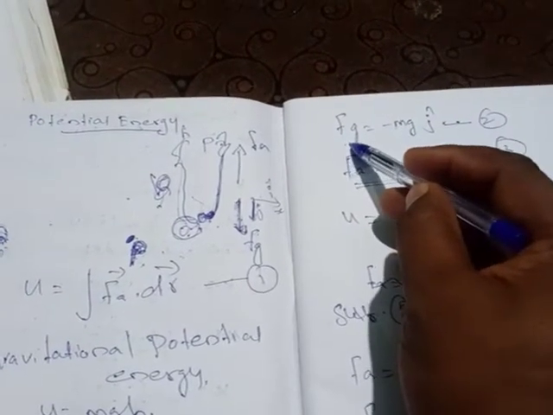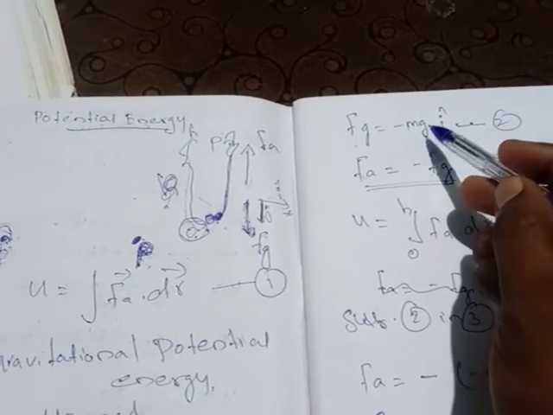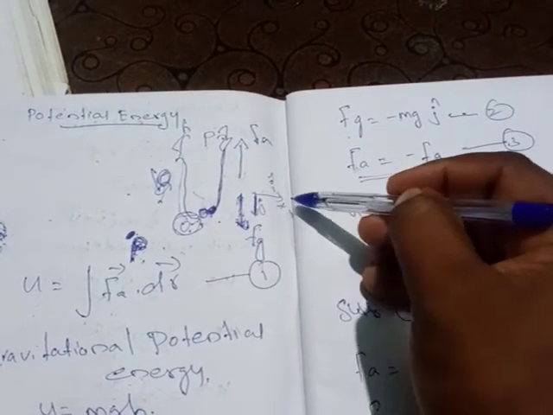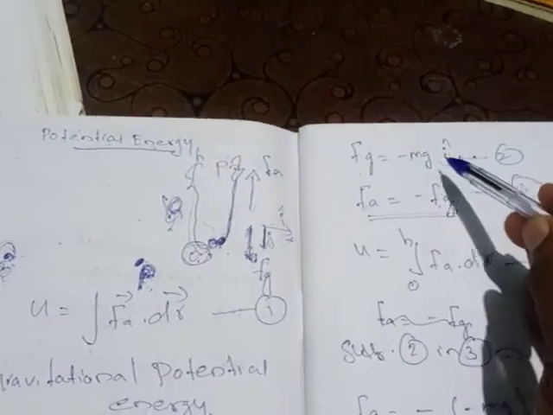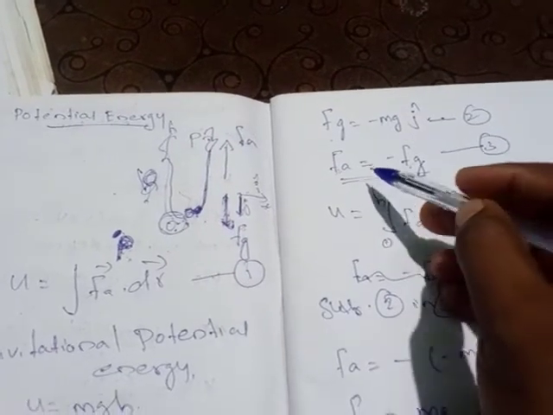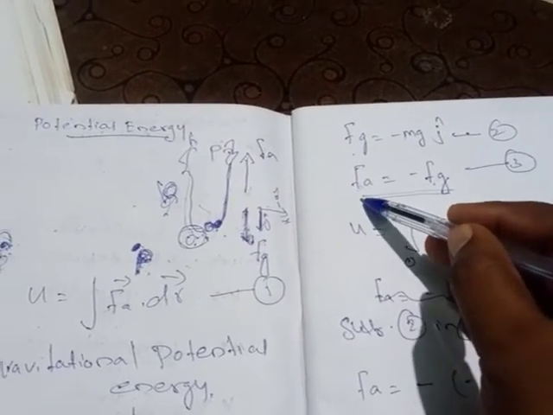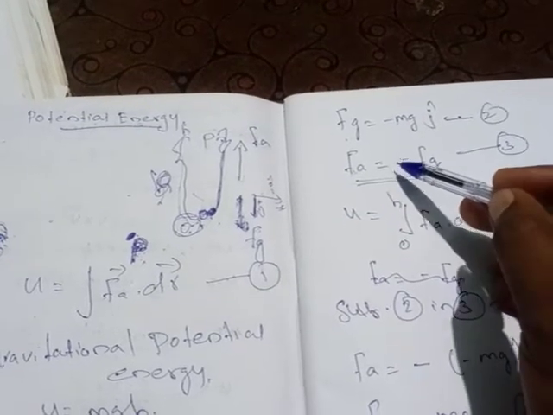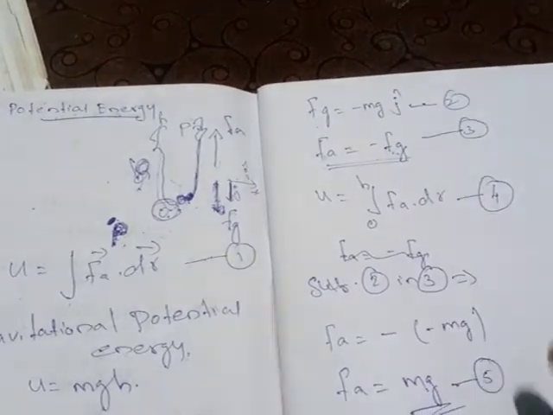So we can write the gravitational force Fg is equal to minus mg, because it is acting downward, in the minus j direction. The applied force is in the opposite direction to the gravitational force, so Fa is equal to minus Fg.